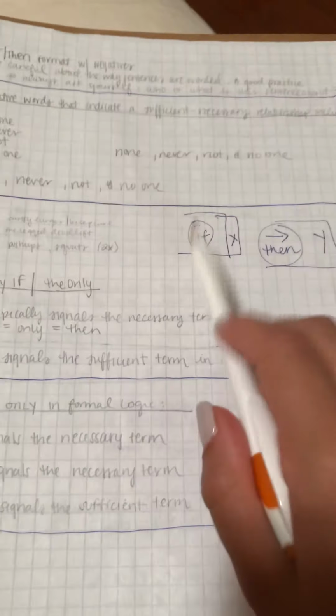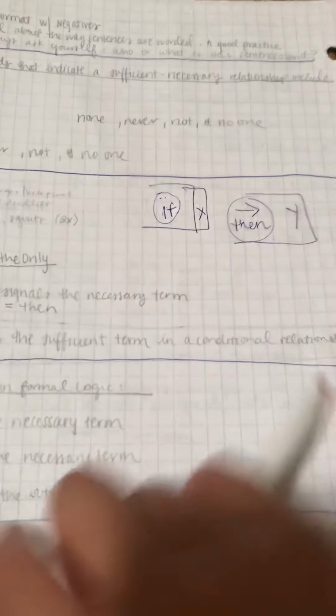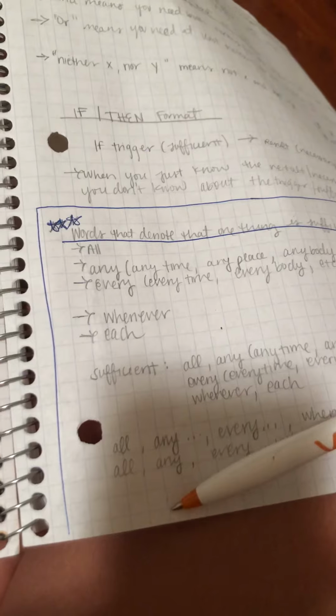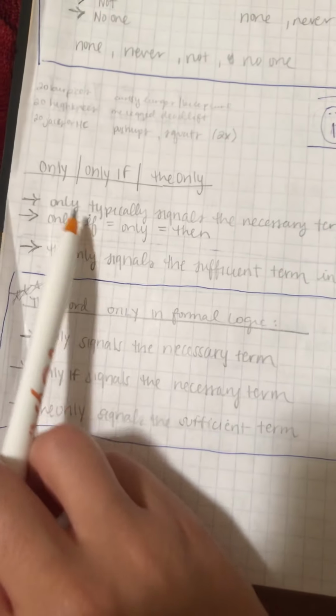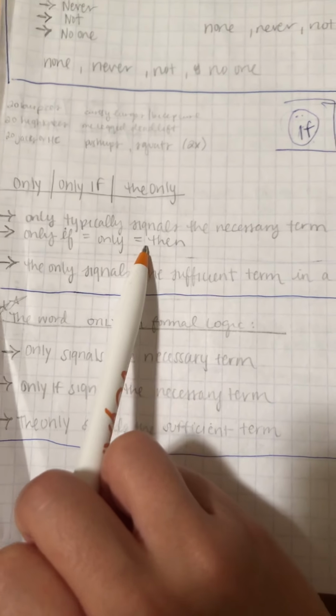If triggers the sufficient, then triggers the necessary. Just like these words trigger the sufficient, only and only if trigger the necessary.